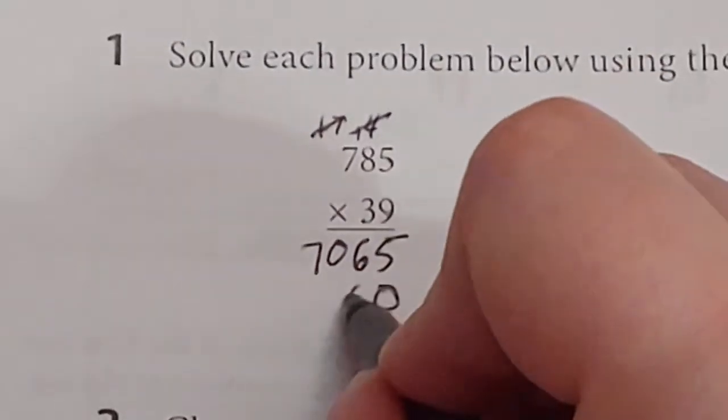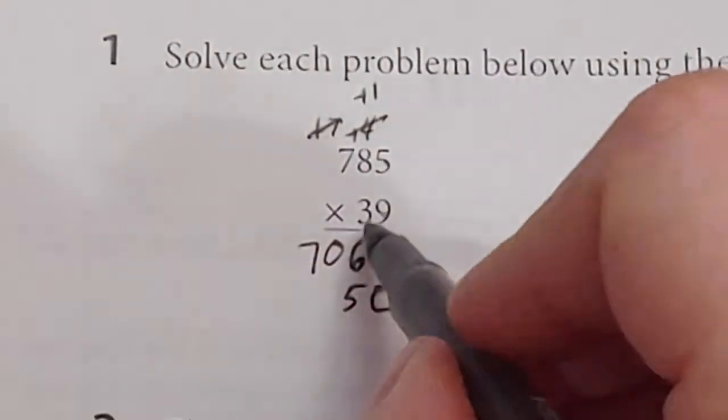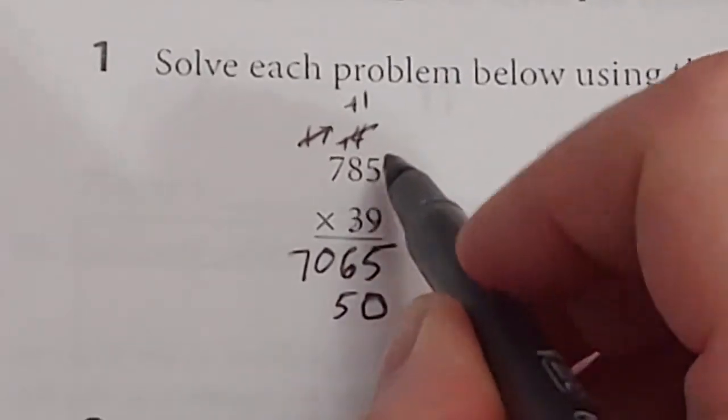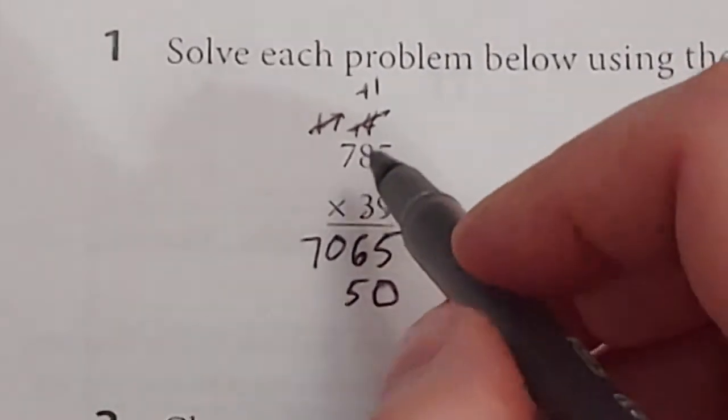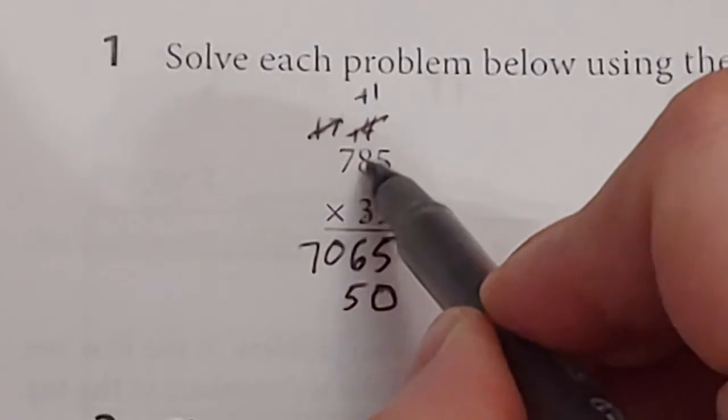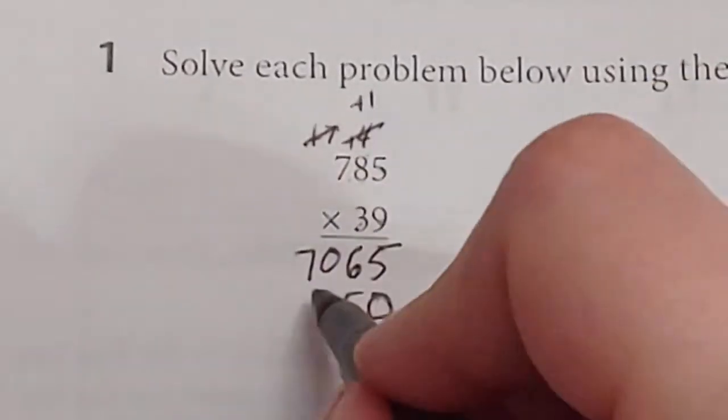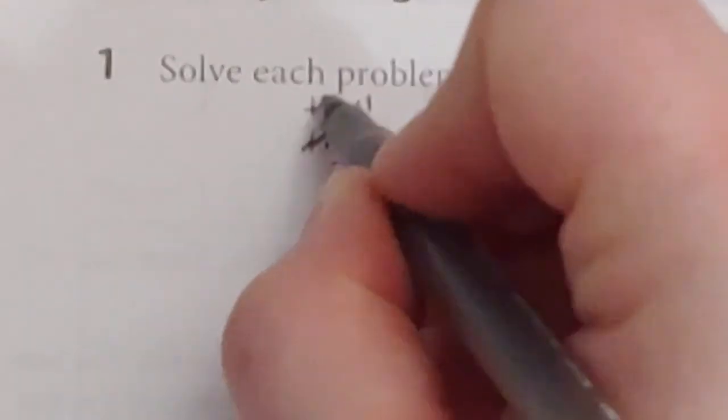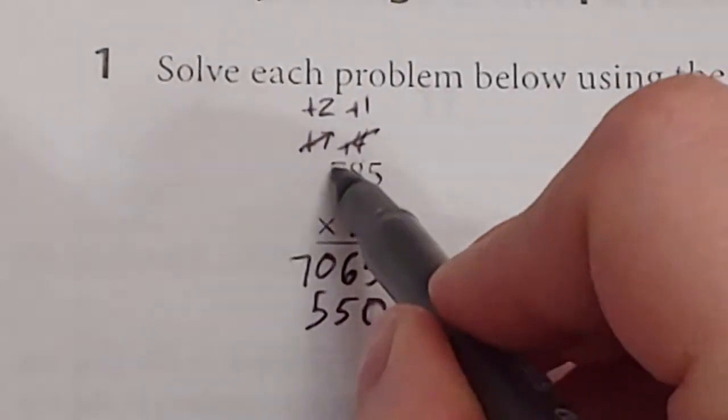3 times 5 is 15. 3 times 8. 8 doubled is 16. 17, 18, 19, 20, 21, 22, 23, 24, 25. Carry the 2. 3 times 7.